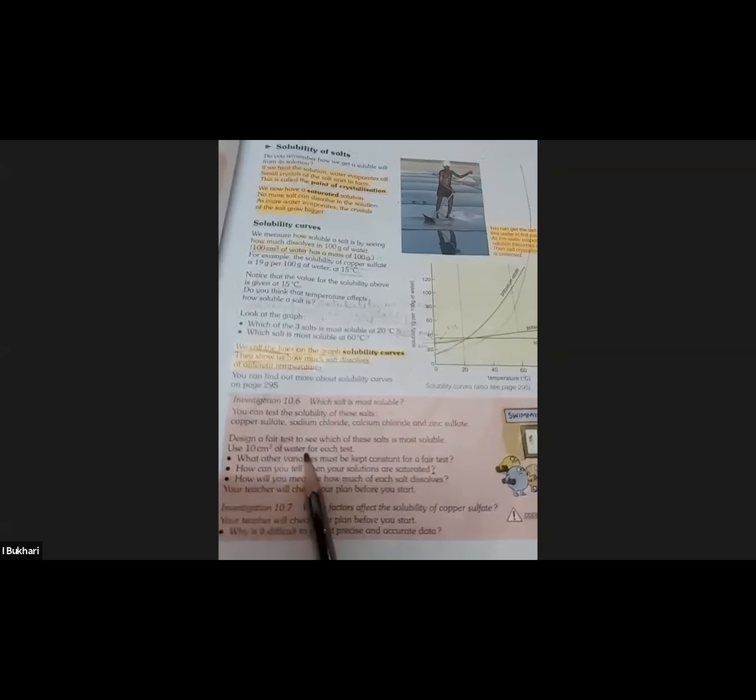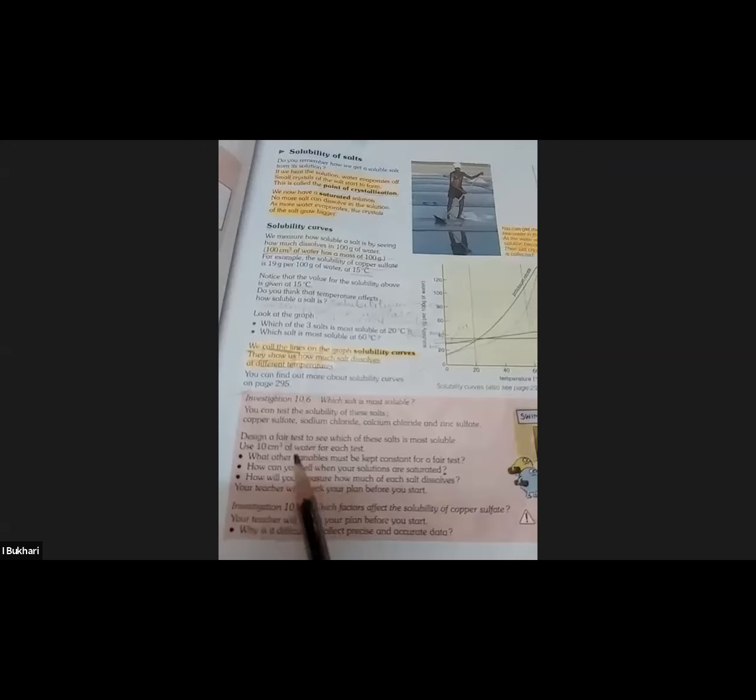Each of them will contain 10 cm cube of water, and I will also use a thermometer for each and every beaker to make sure that the temperature is the same in all the 4 beakers, right? Let me draw what I am saying, so that it's easier for you to understand.